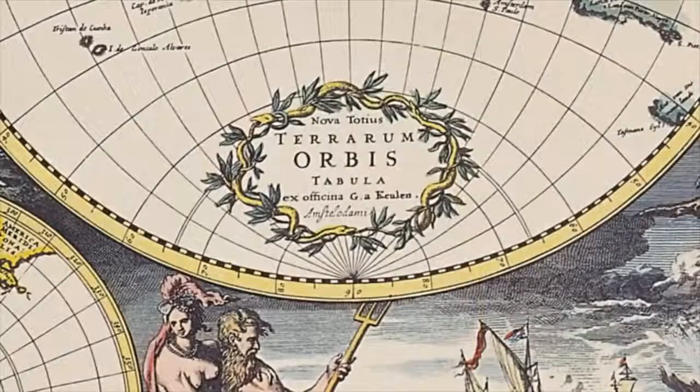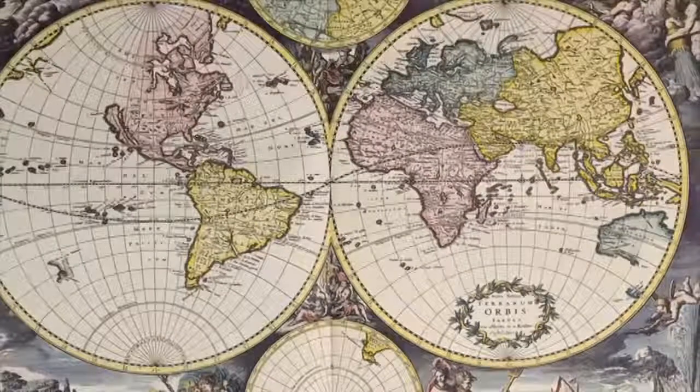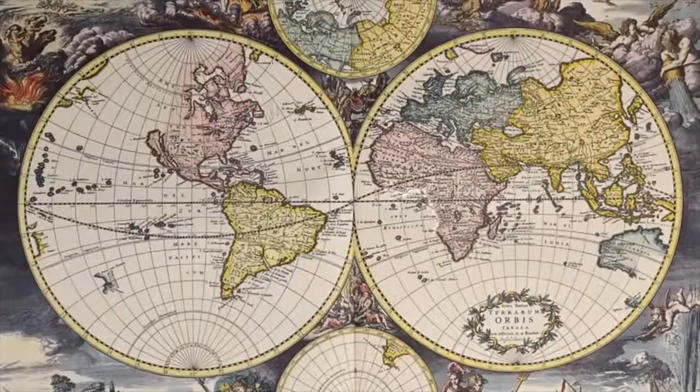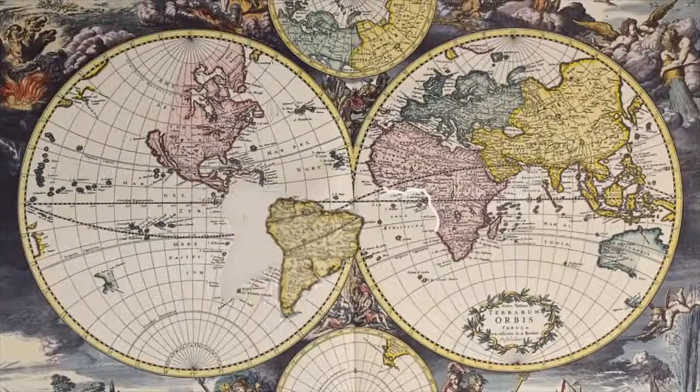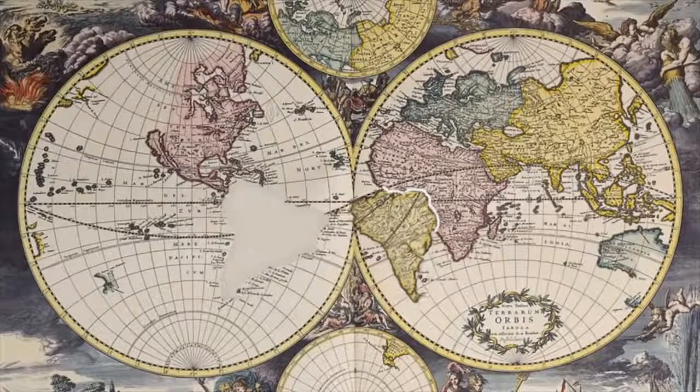Now, in fact, some scholars began to notice this as early as the 16th century when they studied the first world maps that were ever produced. Some of them noticed odd things, like the fact that West Africa seems to fit well into Brazil. I mean, look at a modern map and you'll see the same thing.